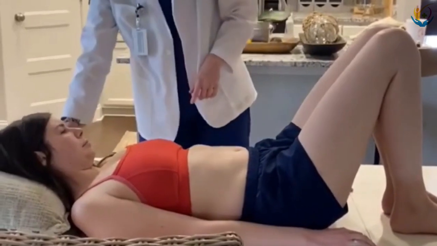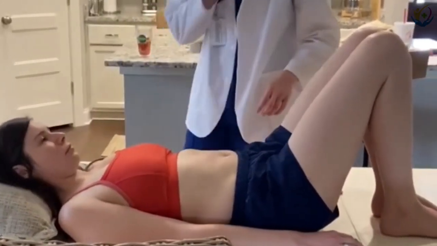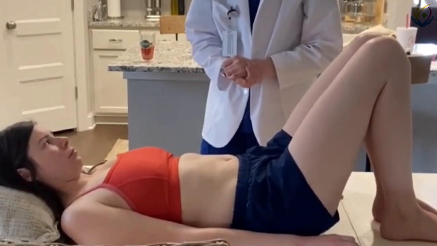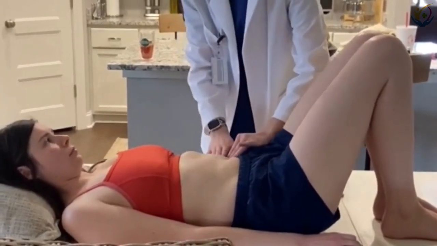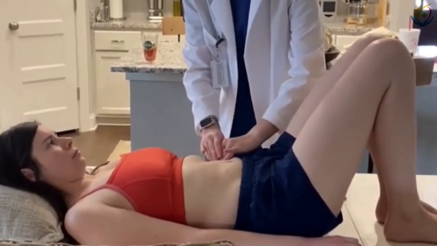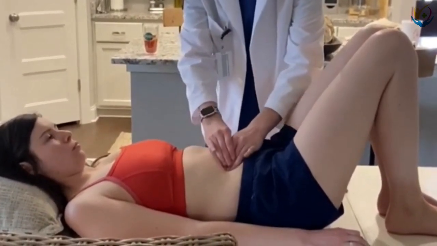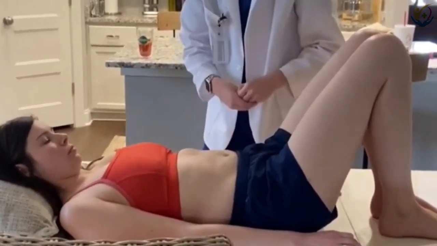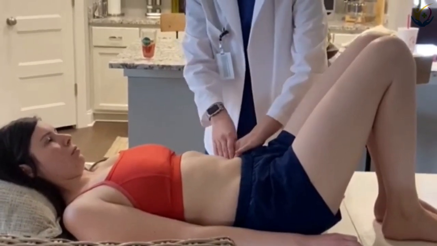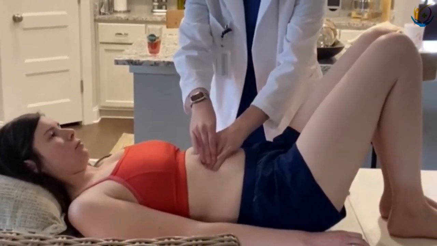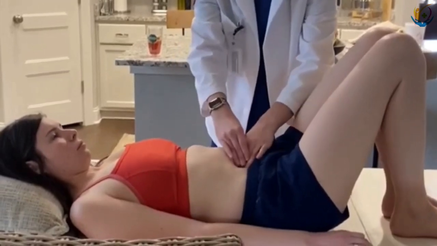Okay, so now I'm going to move on to palpation, and I'm going to assess to see if you have good muscle tone and surface character. Okay, any pain or tenderness? What about over here? Okay. So now I'm going to move on to deep palpation. Any pain or tenderness? Okay, and you do have good muscle tone and surface character.